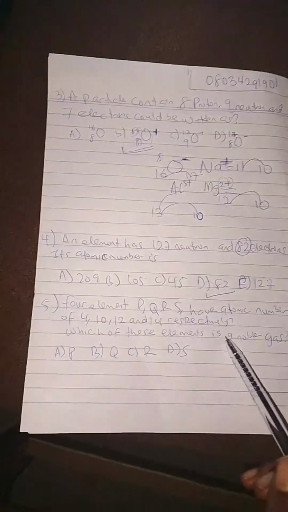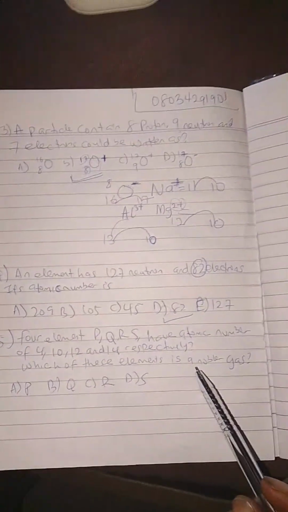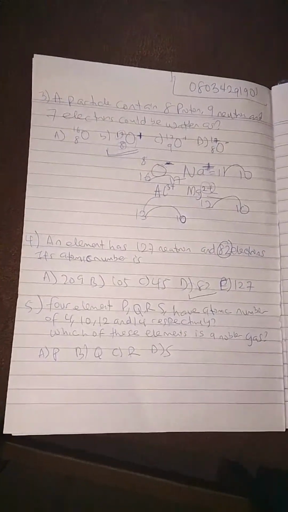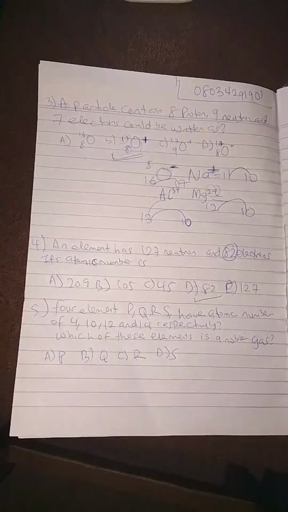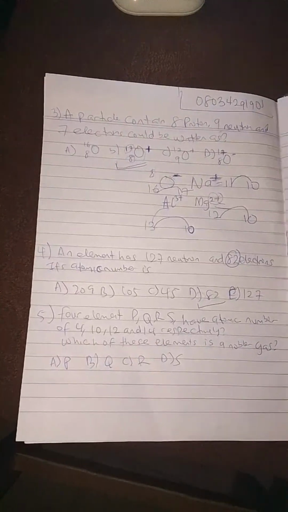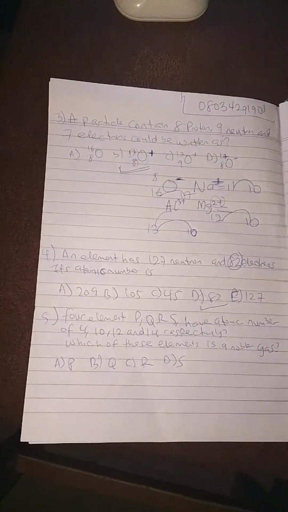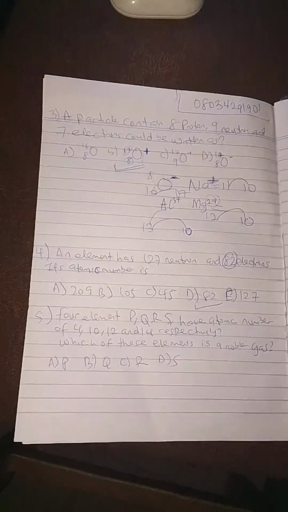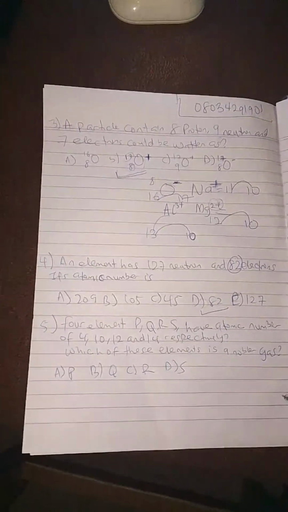So how do we know our noble gas? You know that noble gases are the ones that attain the octet rule. When I say they attain the octet rule, it means they have a stable structure. And to have a stable structure, if you are writing it, it needs to end with 8.